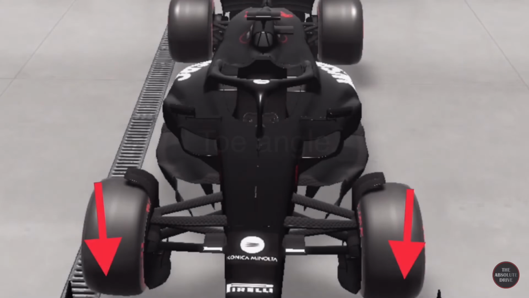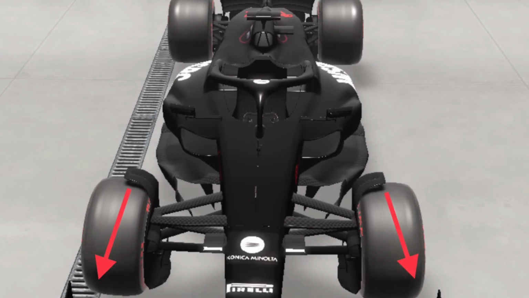Toe angle affects how the car behaves in turns. Toe in or positive toe angle creates a more stable car but tends to add understeer, while toe out or negative toe angle creates a more responsive turn in as it generates oversteer.